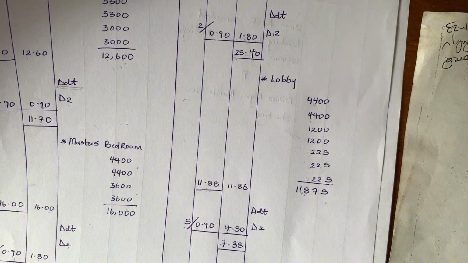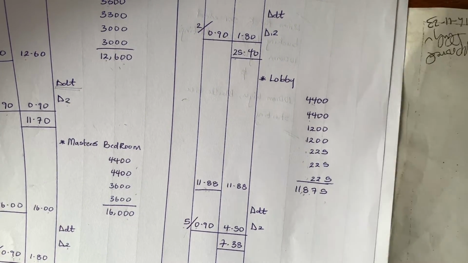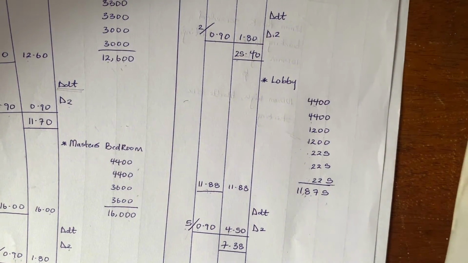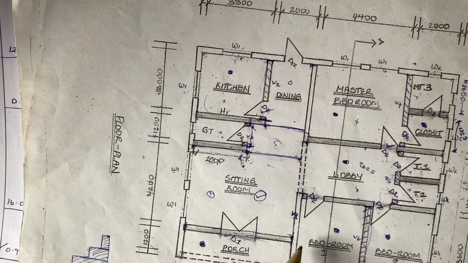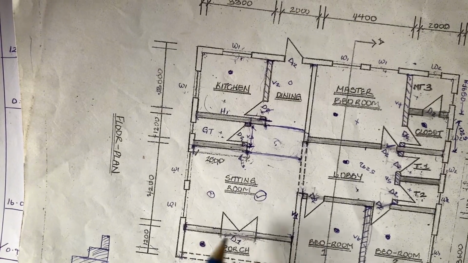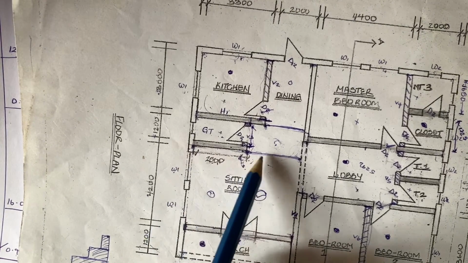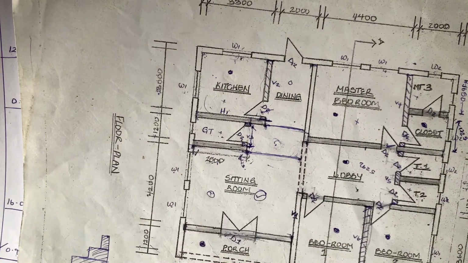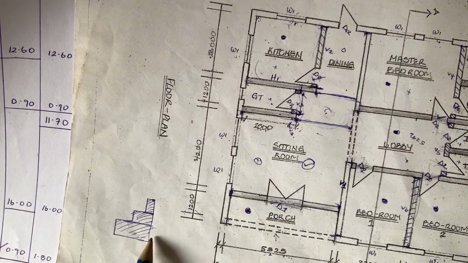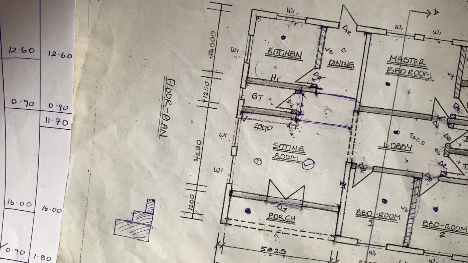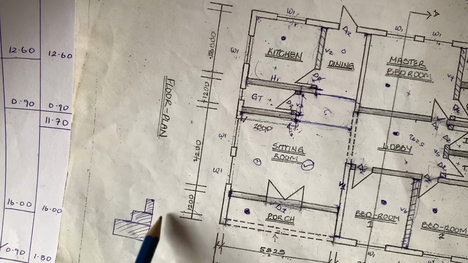Now the next thing we're going to be doing is the dining, sitting room, and guest toilet passage. Now if you look at this, like I said in the previous video, this is not a definite shape, just like we have here. I know in one of the videos I brought it out. So just like we have here, we're going to be taking it as 1. So we need to find the perimeter of this indefinite shape.